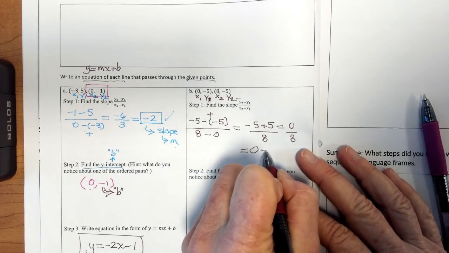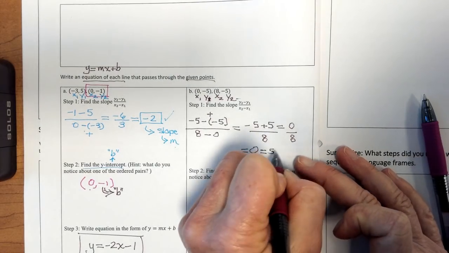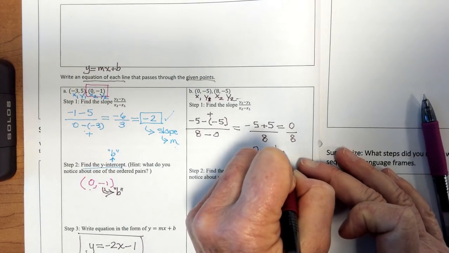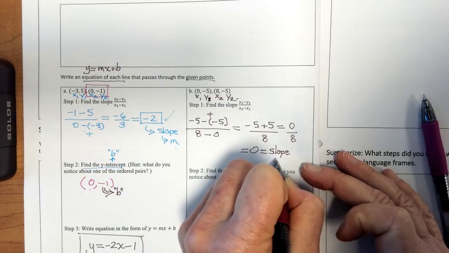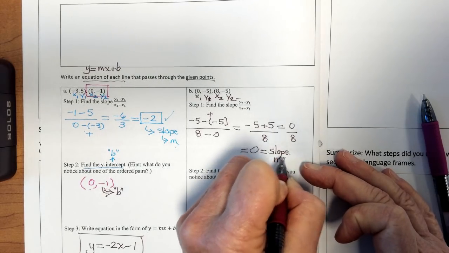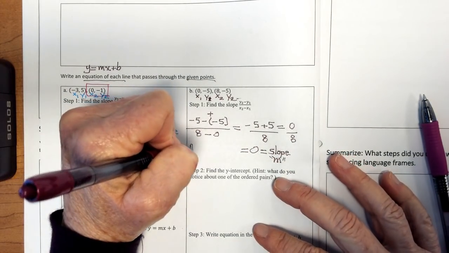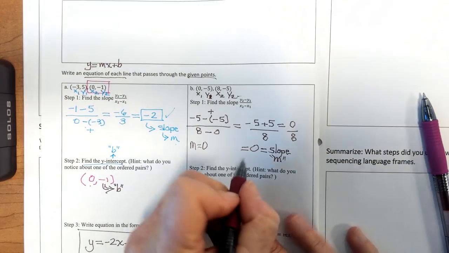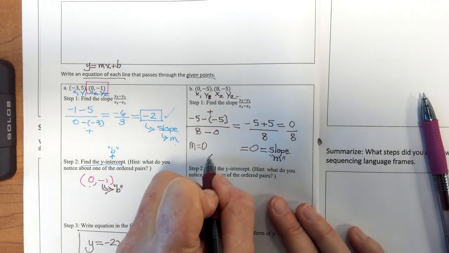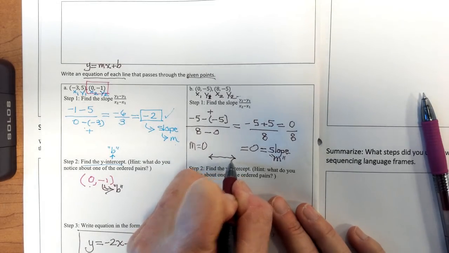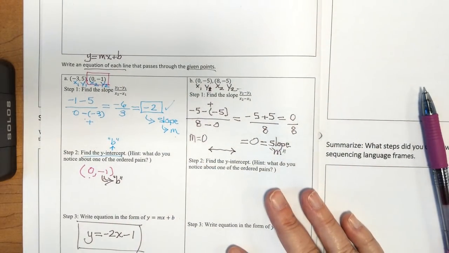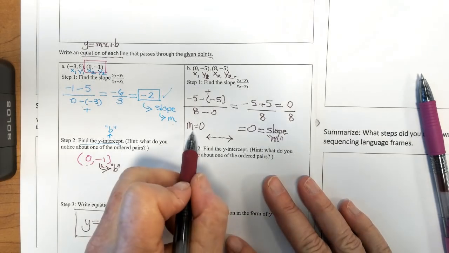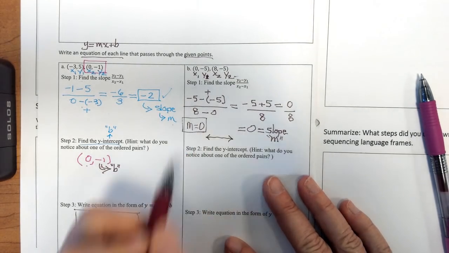What did we just calculate? We calculated my slope. My slope is 0, and we know that slope is m. So in this case, m is equal to 0. Please remember that an m equal to 0 gives me a horizontal line. So I've got it right here: m is equal to 0.